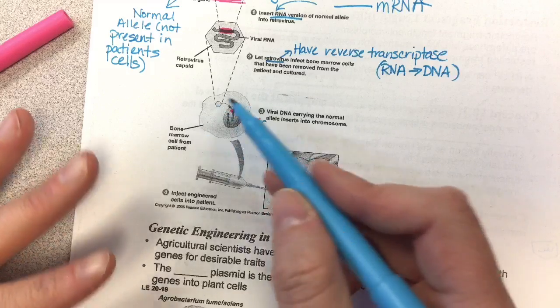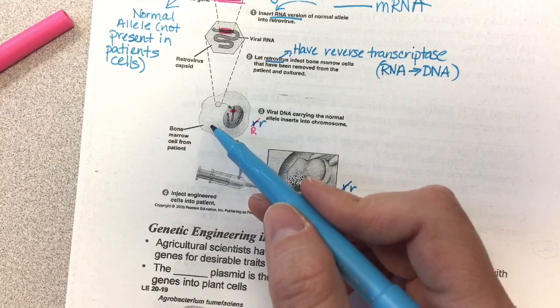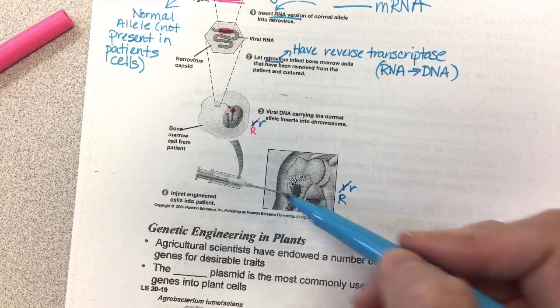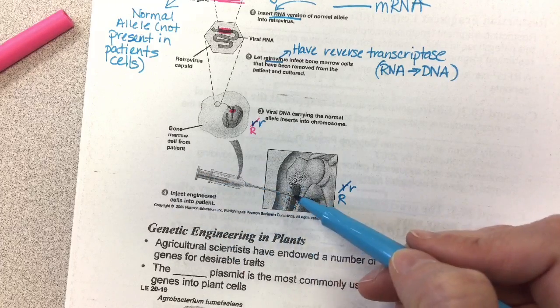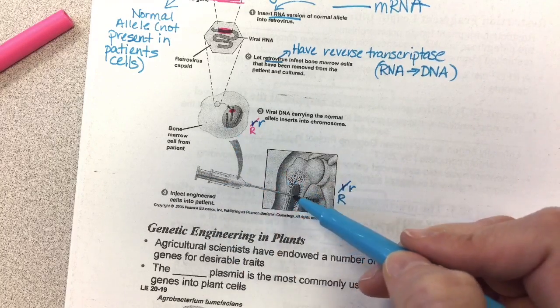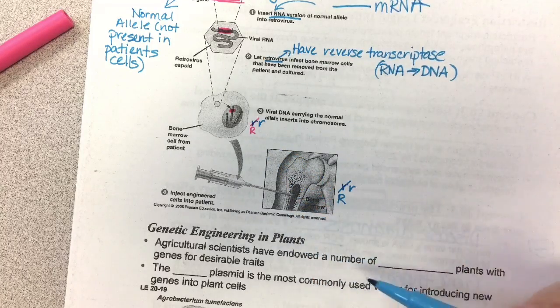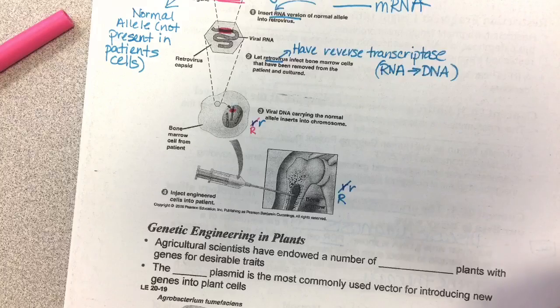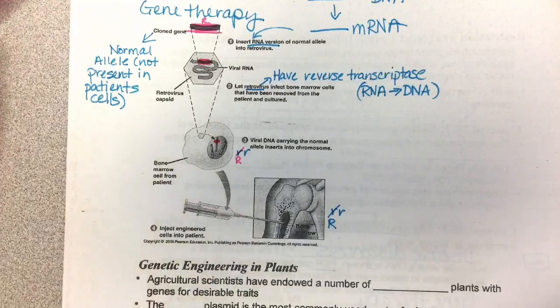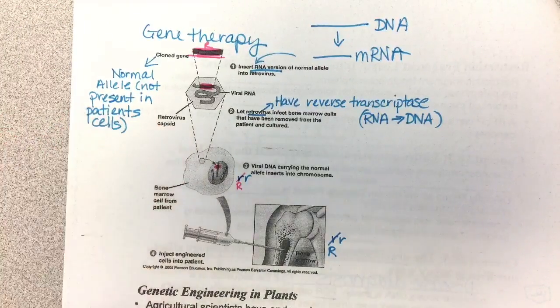And so then they take these genetically altered bone marrow cells and inject them into the patient, and the patient now has stem cells that have a big R, and then they can make blood cells that also have a big R and help with their disease. All right, so that's how gene therapy works.